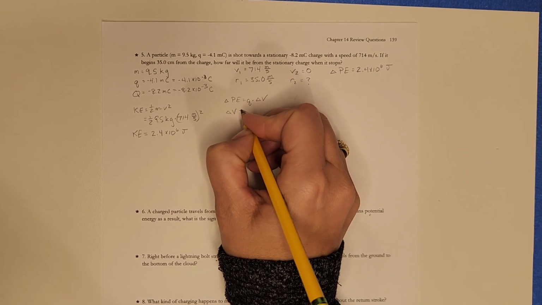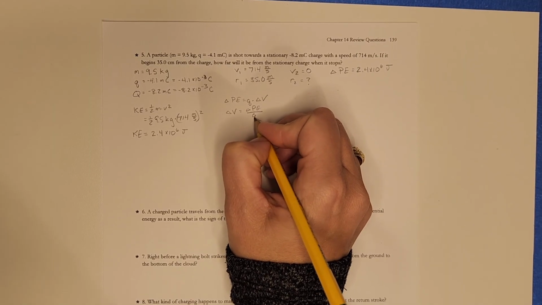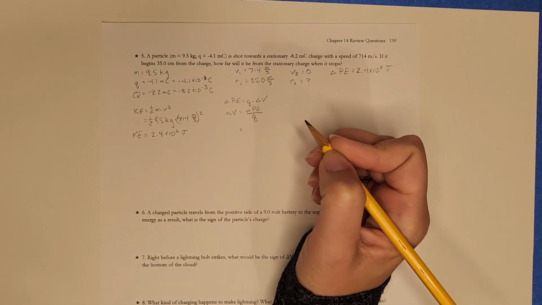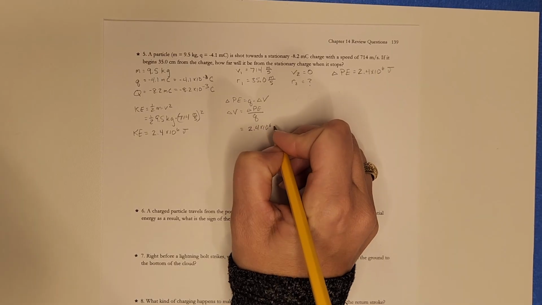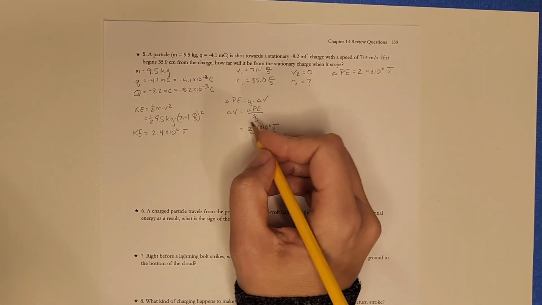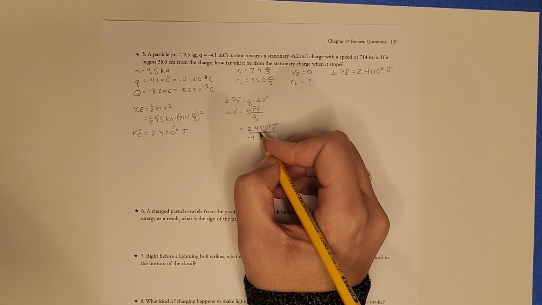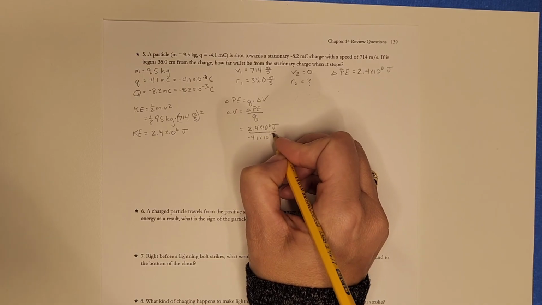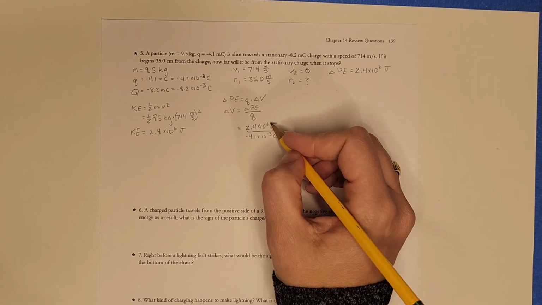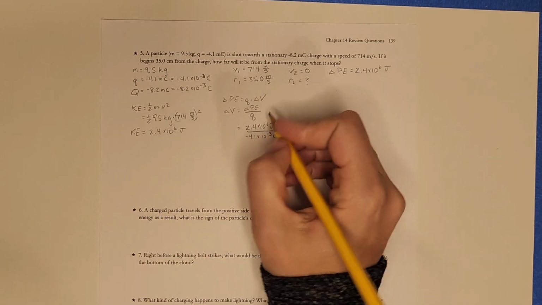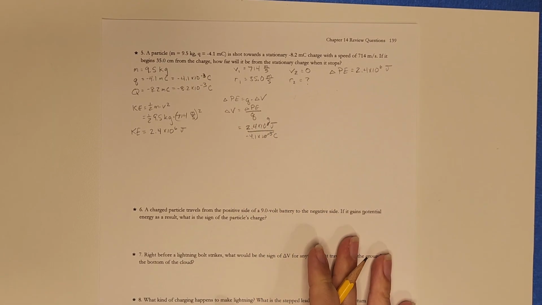Solving for the electric potential, delta V equals delta PE divided by Q. That's 2.4 times 10 to the 6 joules divided by negative 4.1 times 10 to the negative 3 coulombs. Dividing 10 to the 6 by 10 to the negative 3 is the same as 10 to the 9th up top.